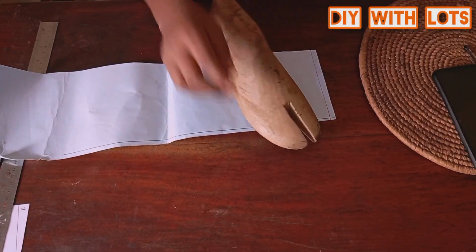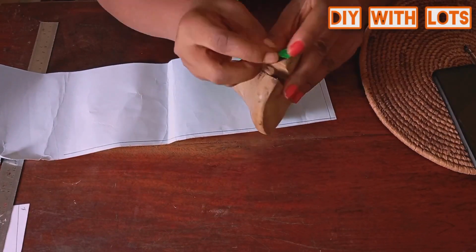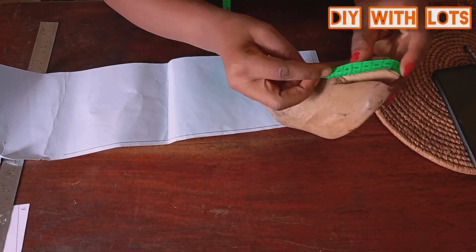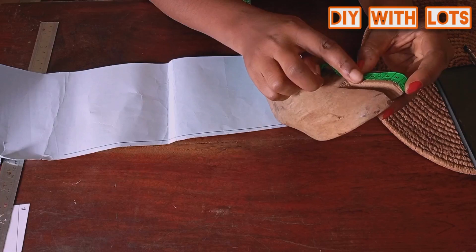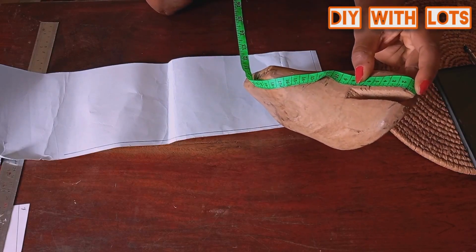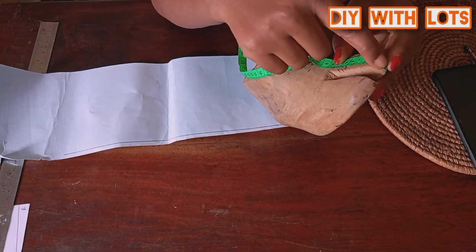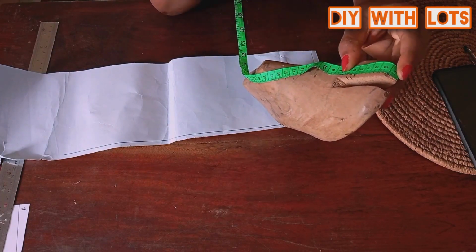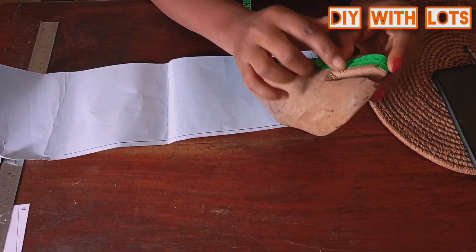All right, so first thing I'm going to be doing is this. I'm going to be taking a measurement from here. Can you see that? From here to here. This is 5 cm measurement. This is a female pattern. So I usually start my pattern making with 5 cm measurements for the females.